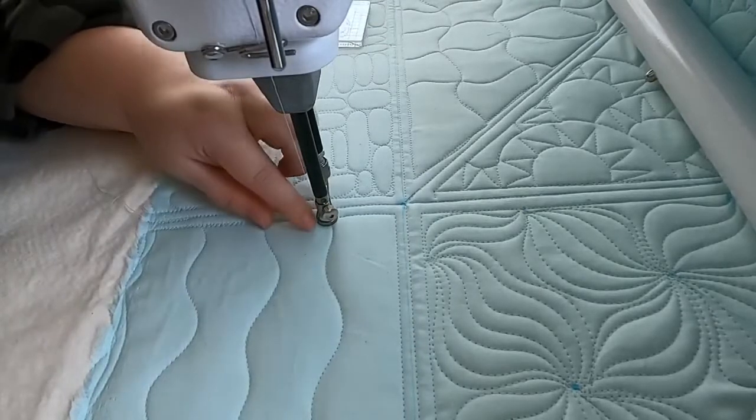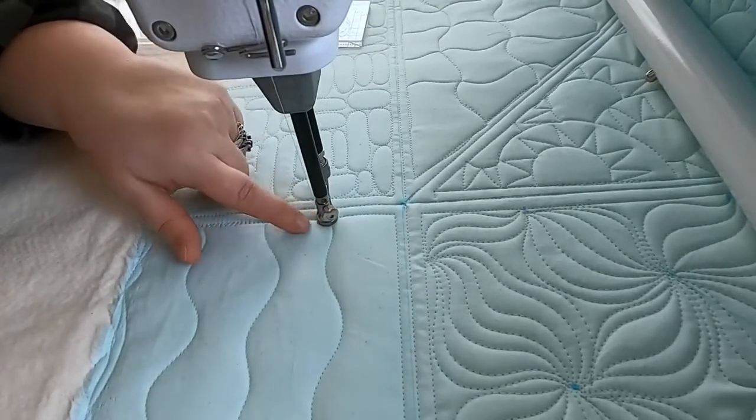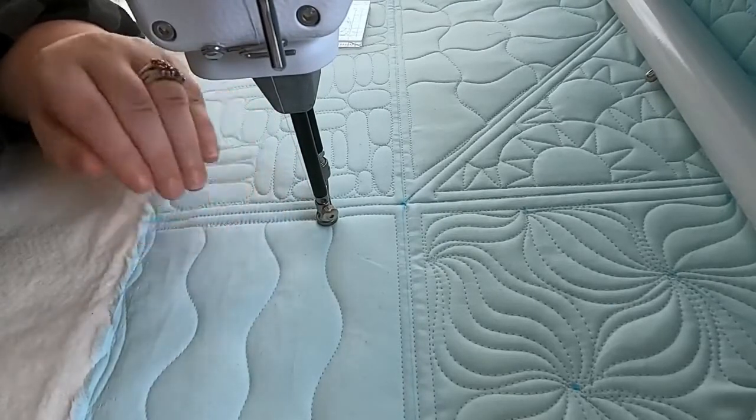So instead of filling these spaces with arcs that build upon each other, they're going to be more like S shapes. So let me get one done and I'll show you how to build upon it.